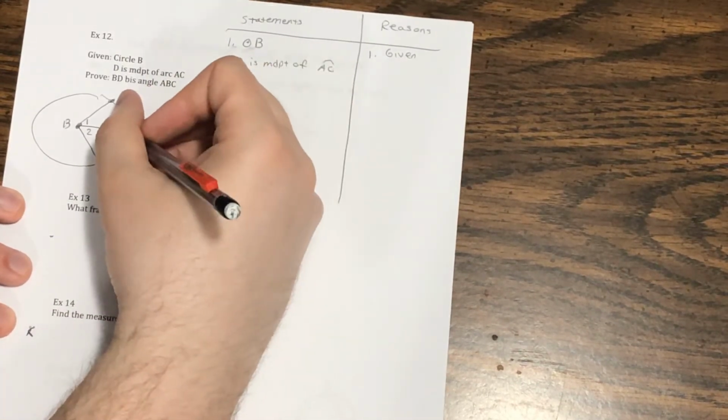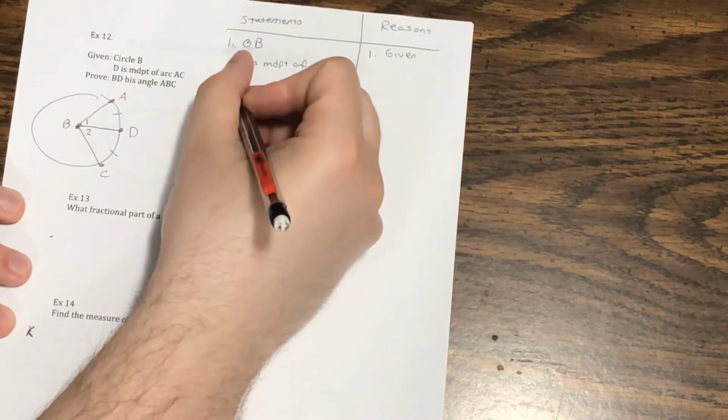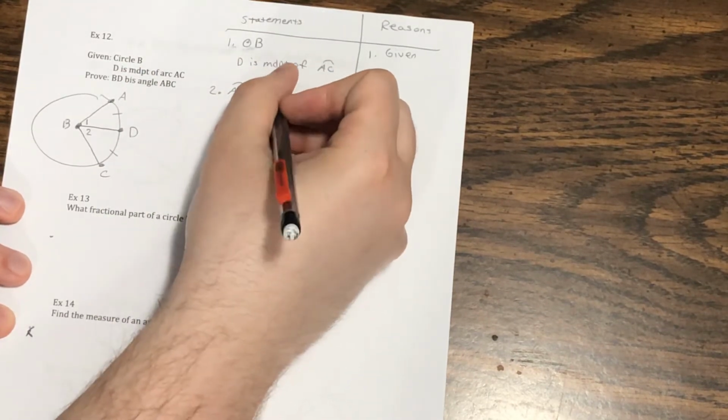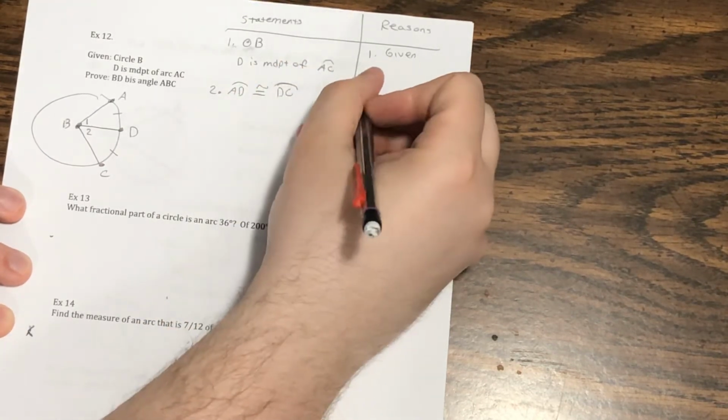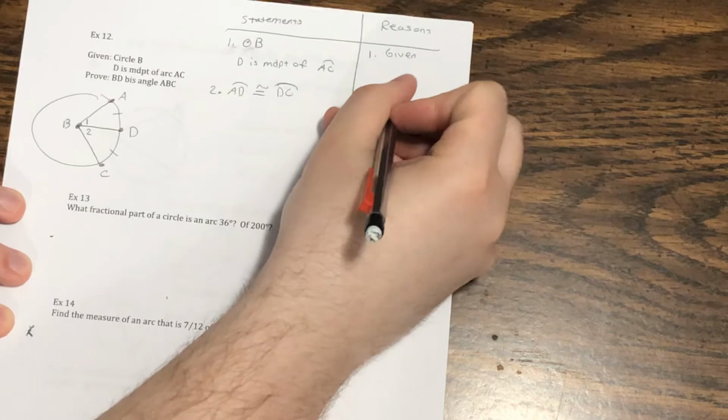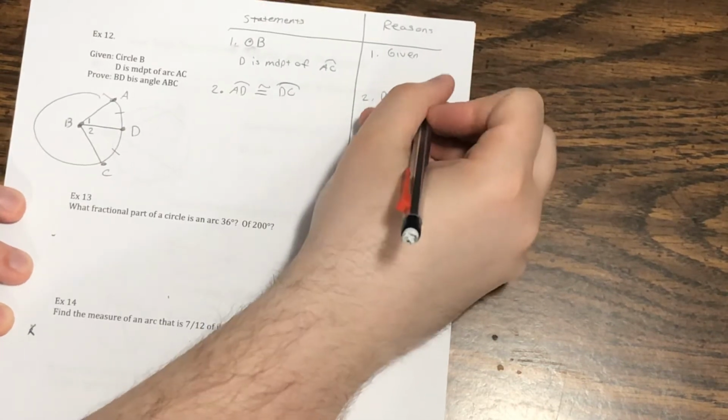Because these are the same, it's the midpoint, I can say that arc AD is congruent to arc DC. Arc. And that's based off definition of midpoint. An old classic.